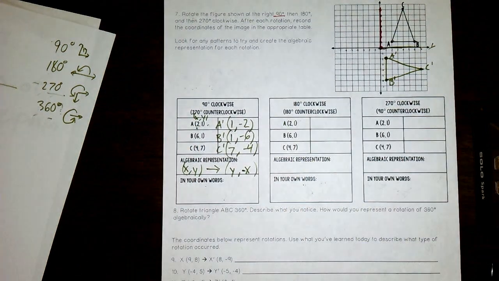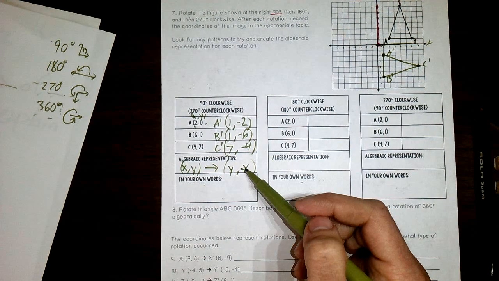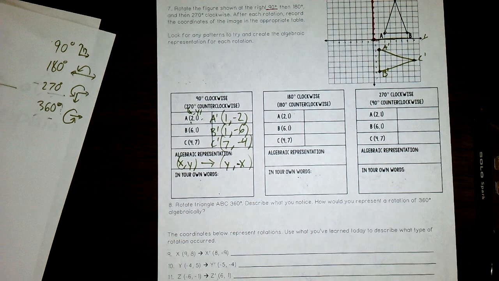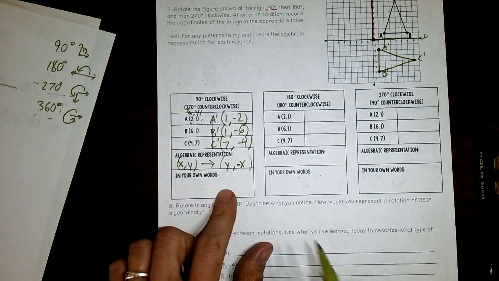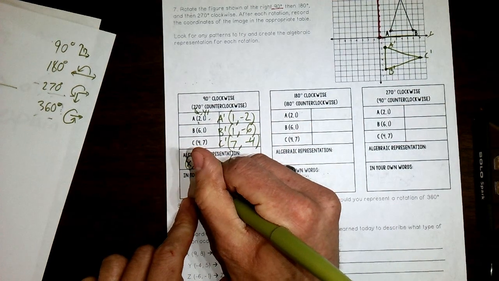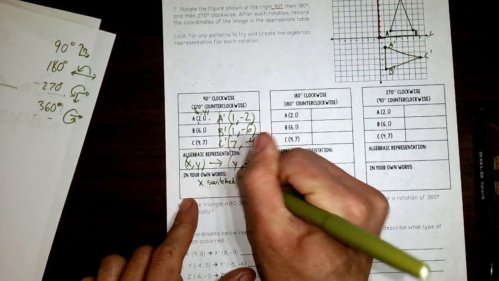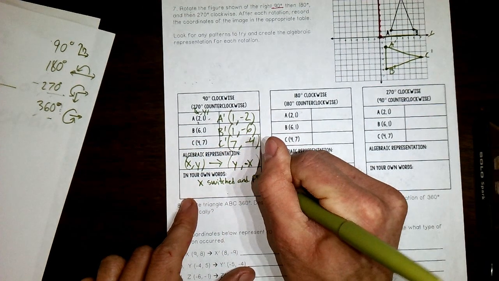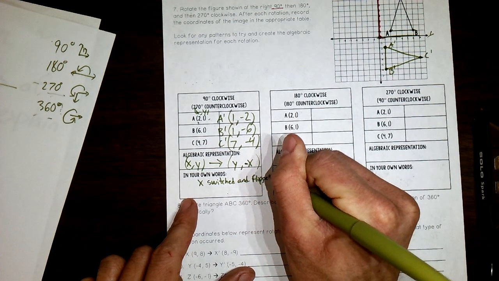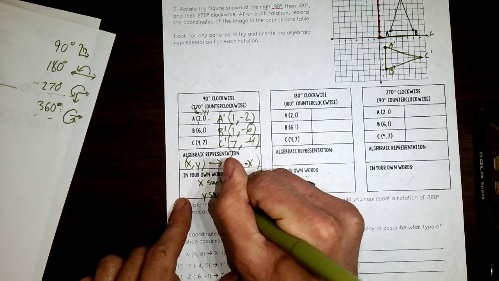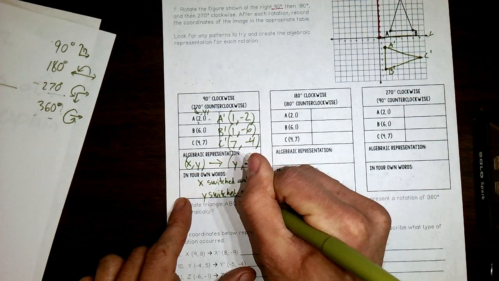The way you're going to do well on this is by focusing on one letter at a time. I promise you, just focus on one letter at a time. Otherwise, you're going to say, well, why couldn't we say that was negative y? Or I would do the same thing. So focus on one letter at a time. What happened? X switched and flipped, and y switched sides.